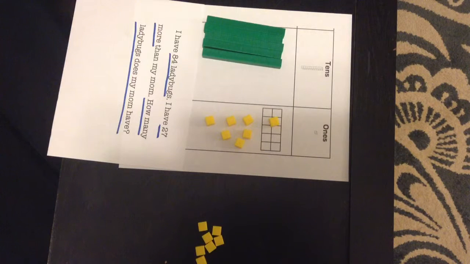Is there more than one way that we could solve this problem? Yes, there are many ways we could solve this problem. Another way that we can solve this problem is to use a linear model.